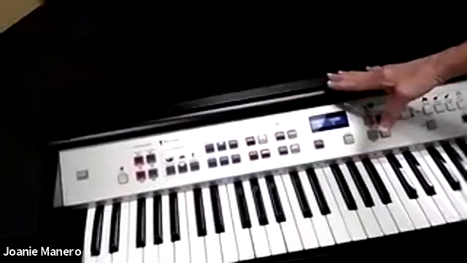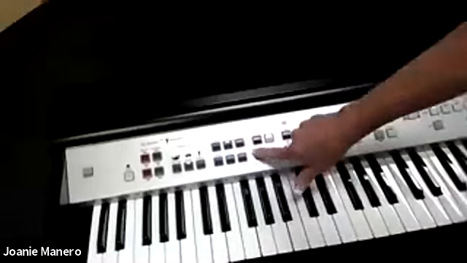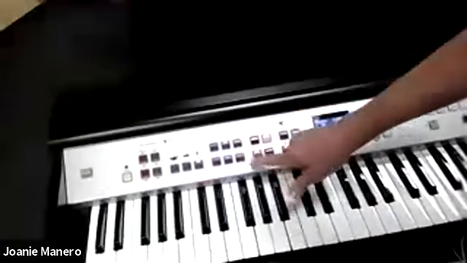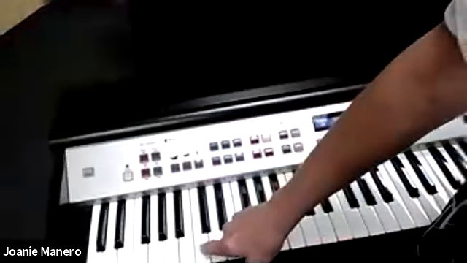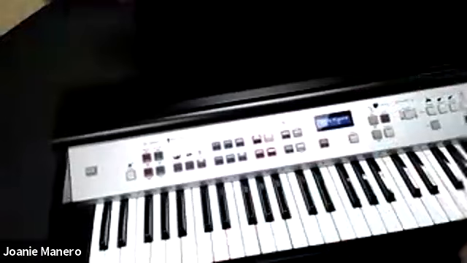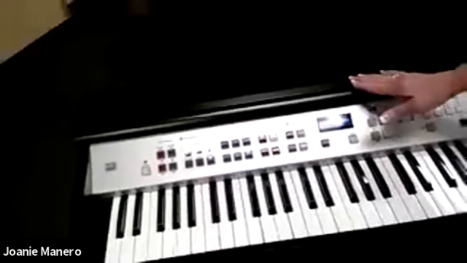Now you can hear the drummer in the background. The same is true for the guitarist. If I turn the guitarist on, I'm going to hear no drums, just a guitar pattern.